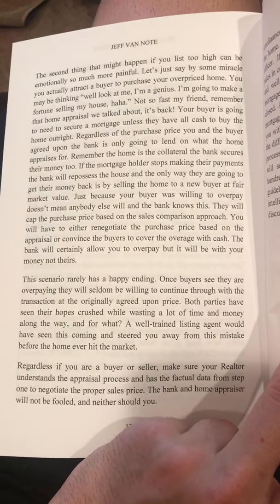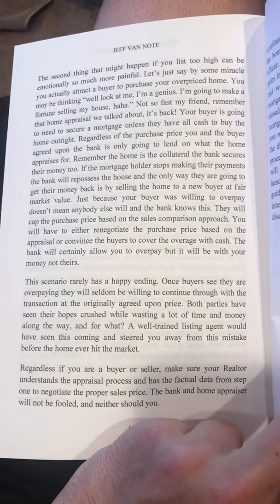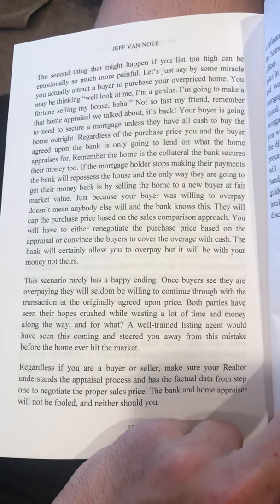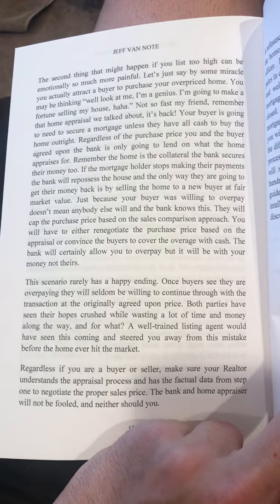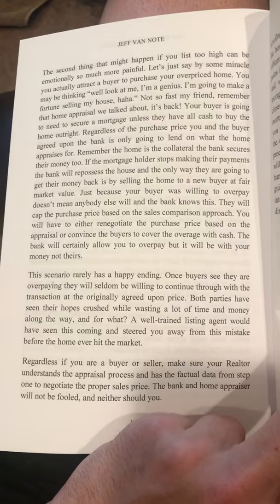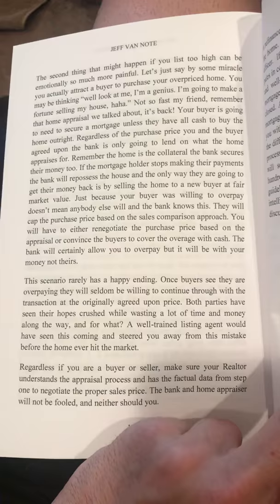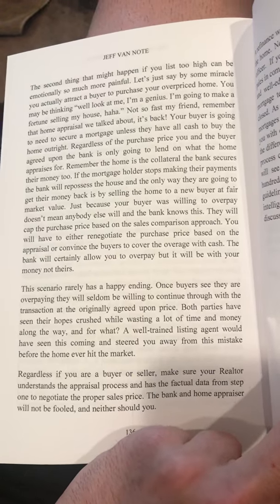Just because your buyer was willing to overpay doesn't mean anyone else will, and the bank knows this. They will cap the purchase price based on the sales comparison approach. You will have to either renegotiate the purchase price based on the appraisal or convince the buyers to cover the overage with cash. The bank will certainly allow you to overpay, but it will be with your money, not theirs. This scenario rarely has a happy ending.